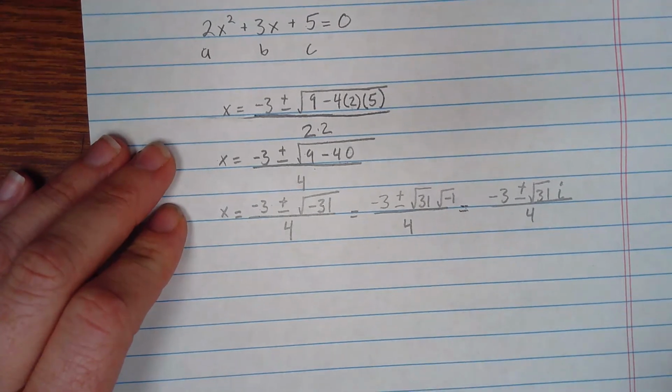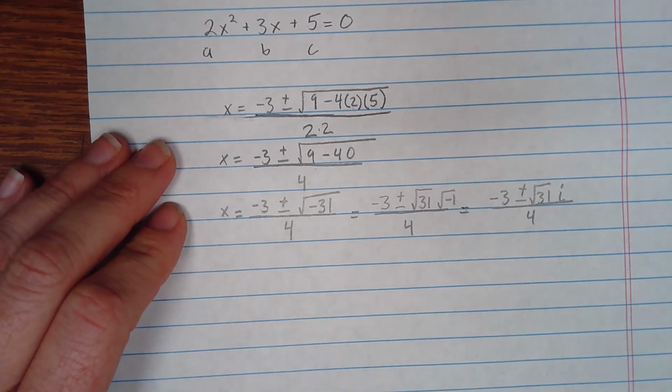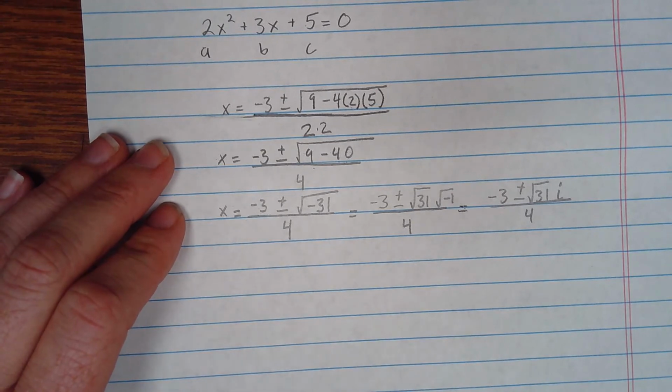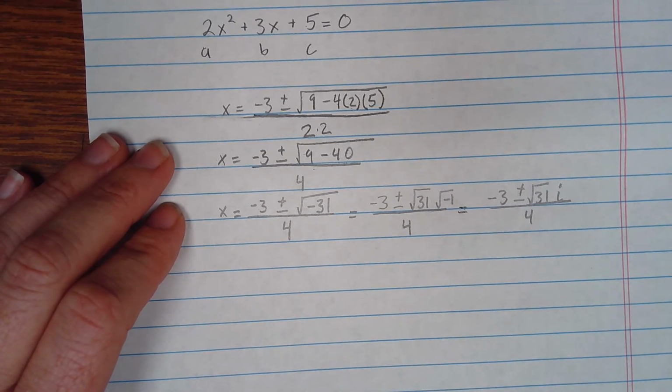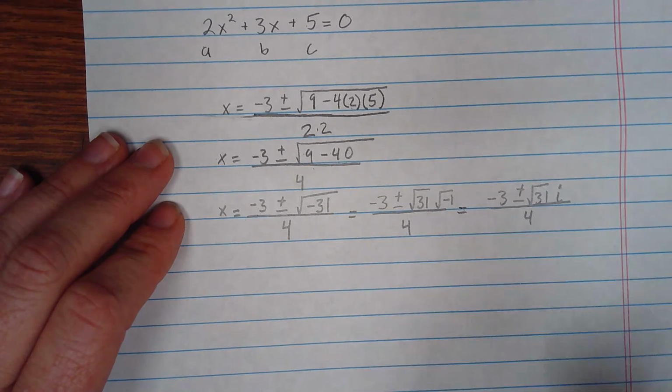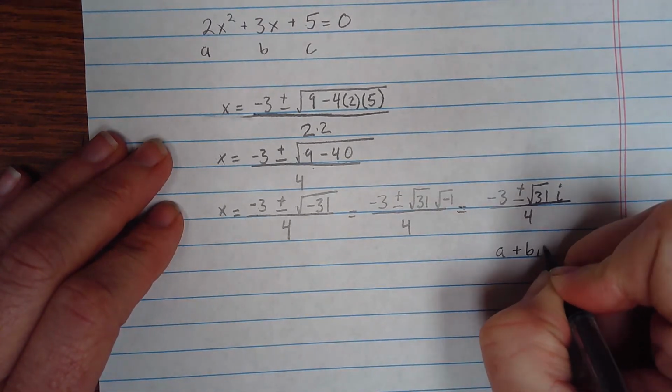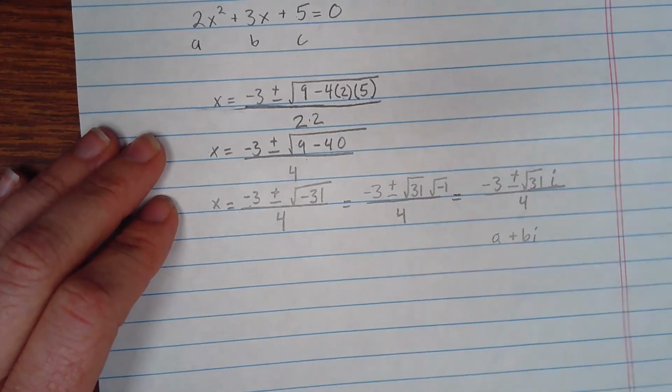Well, now that you're in complex, we have to write the number properly. The proper way to write a complex number is a plus ib, or a plus bi. So I need it in the form a plus bi. That's in the wrong form.